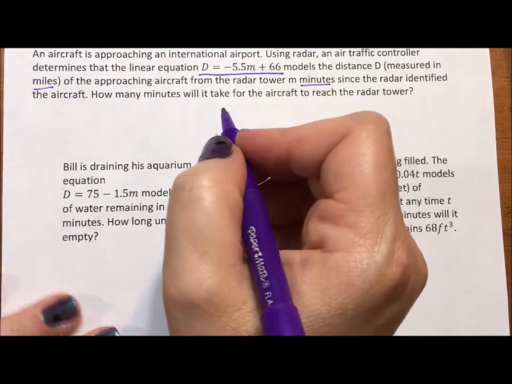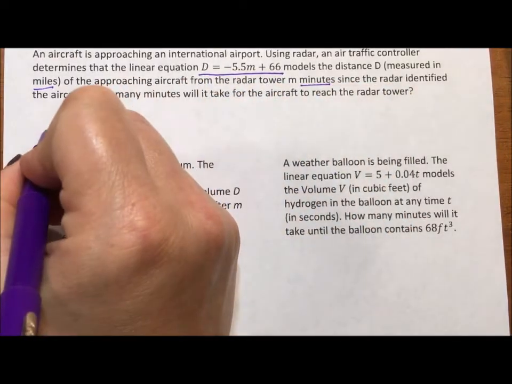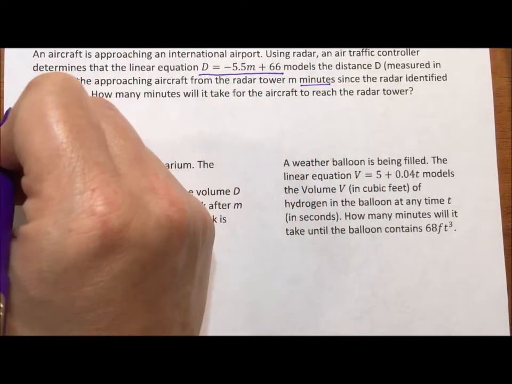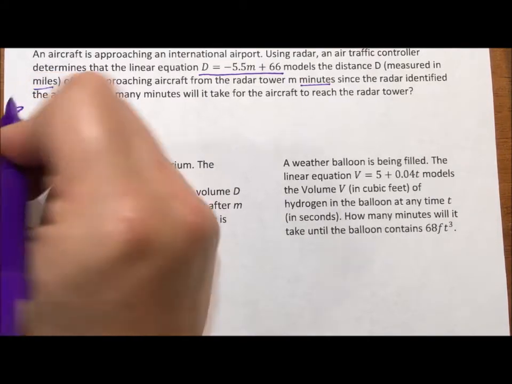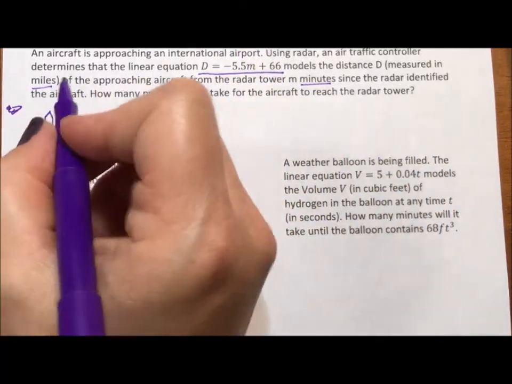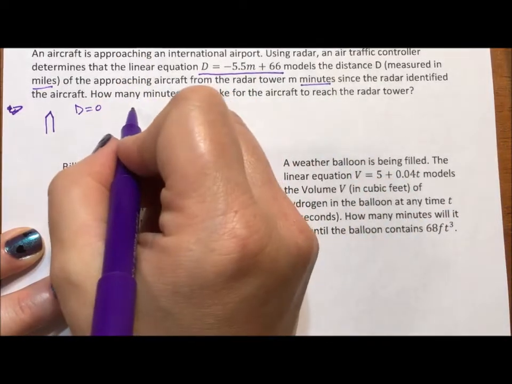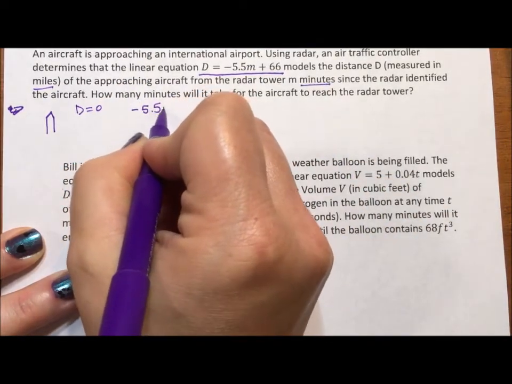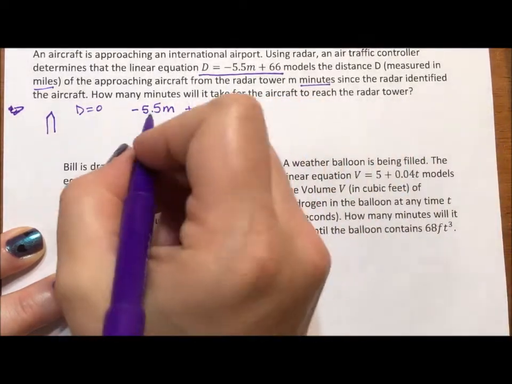So essentially what we're saying is, right now this is how far away the plane is. We have our tower here, we have our plane out here, and we want to know how long until the plane gets to the tower. In other words, we want to know how long until the distance is 0. So when is negative 5.5 m plus 66 equal to 0?